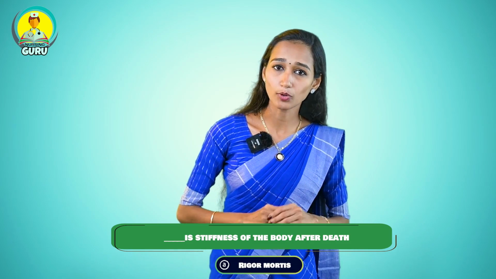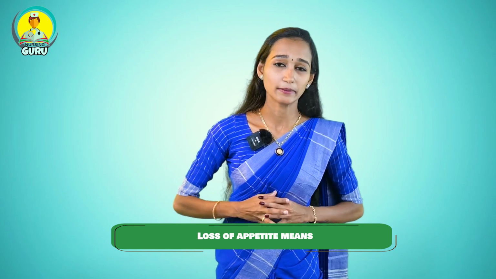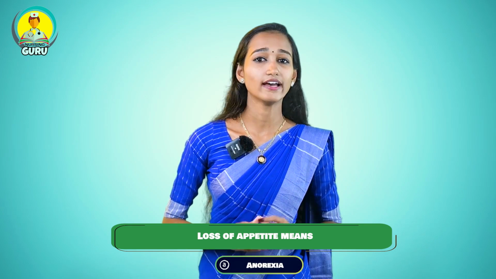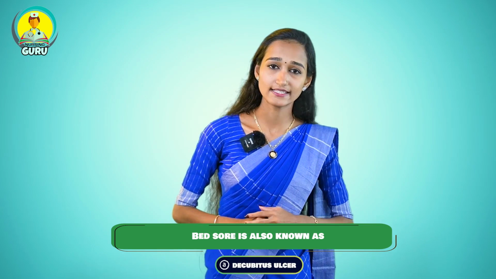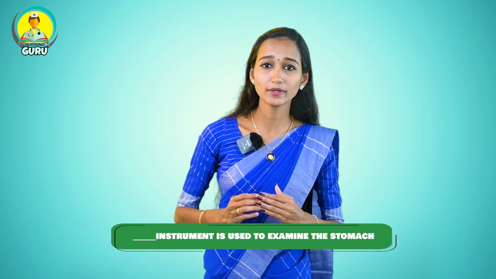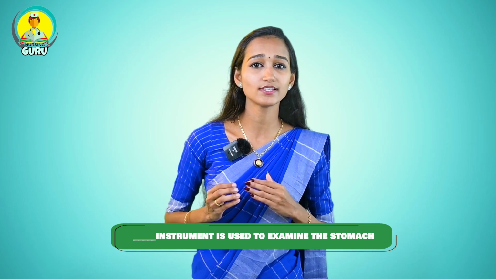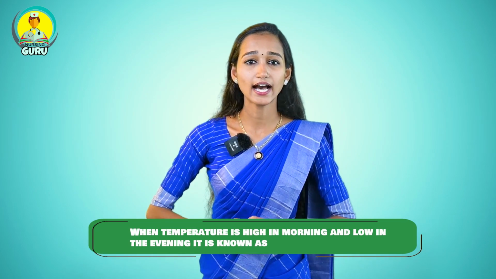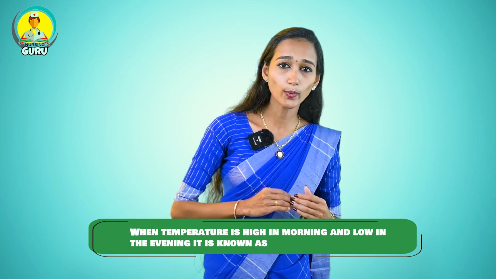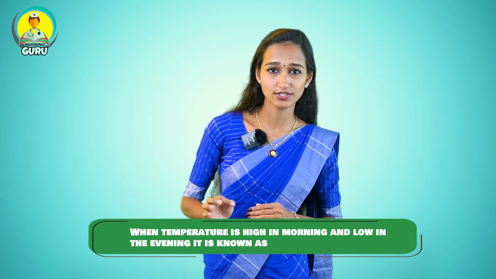The next question, dash is stiffness of the body after death. Answer is rigor mortis. The next question, loss of appetite means dash. Answer, anorexia. The next question, bedsore is also known as dash. Answer, decubitus ulcer. Next question, dash instrument is used to examine the stomach. Answer is gastroscopy.